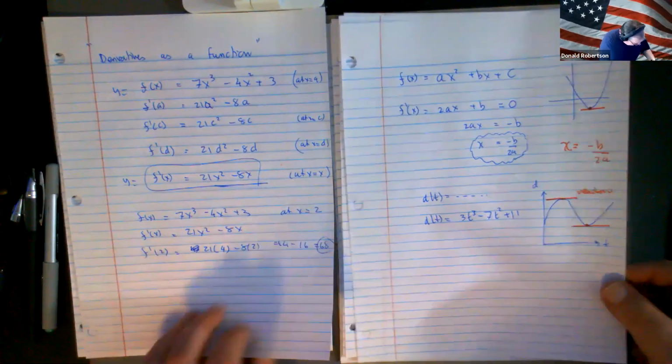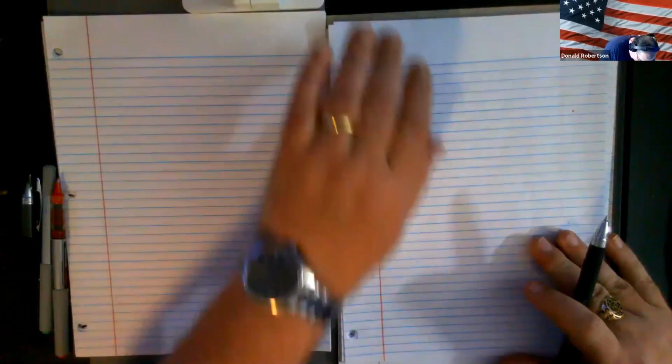Now we're going to show you another thing about graphs. It is how to sketch the graph of the derivative function when you are only told f of x.